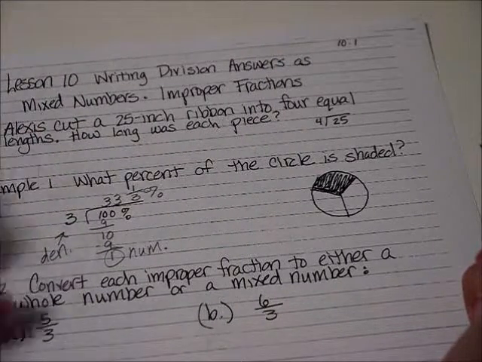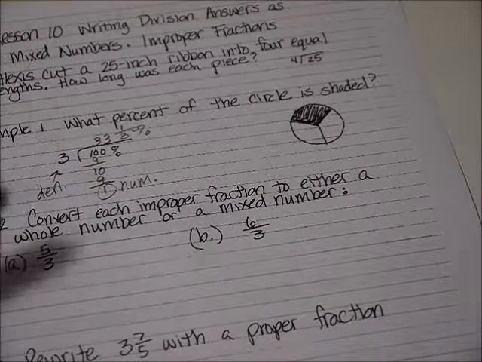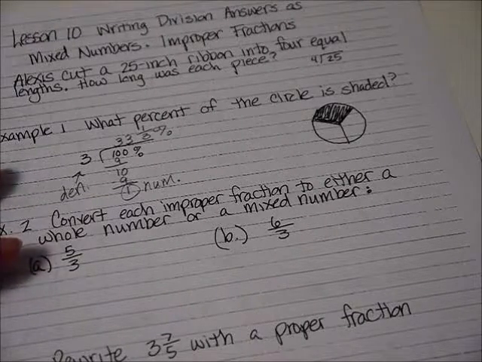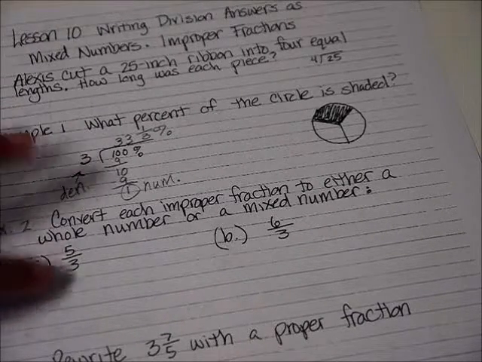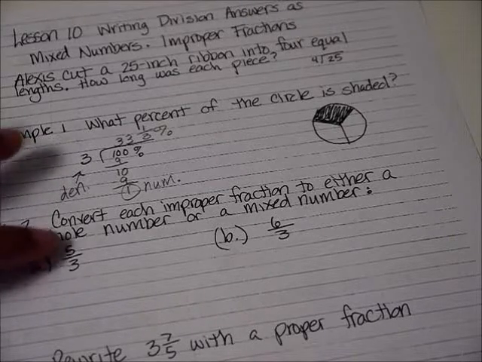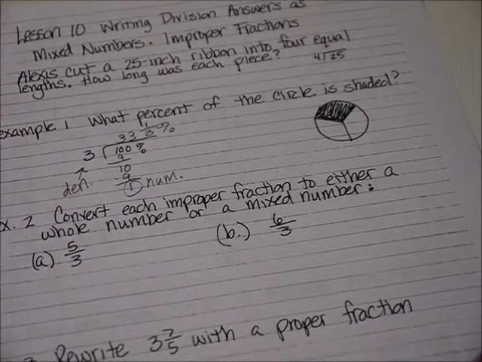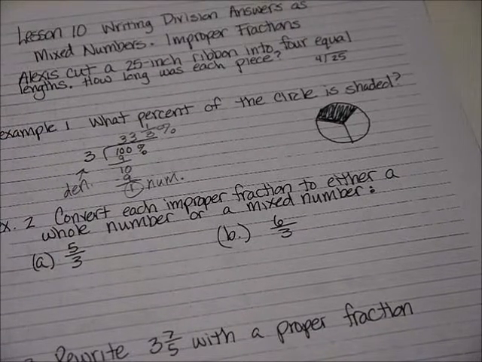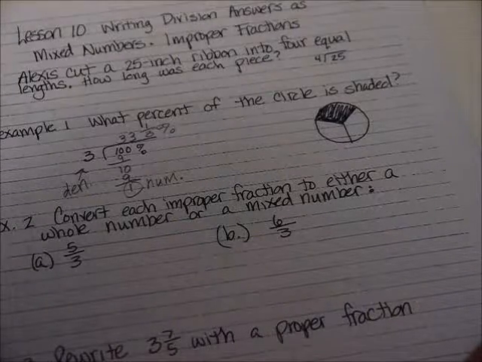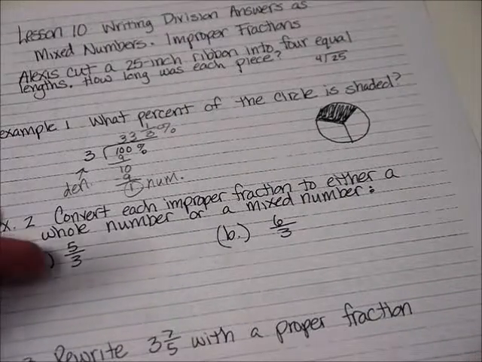Okay, so for example, on number 2, it says convert these improper fractions. And I always like to say improper fractions are like when the dad is on the kid's shoulders. This just feels improper, too heavy on top. The little kid is trying to hold dad up and it's not working. It needs to come off. So what we're going to do is the book does it differently. Again, I don't like to do it this way.